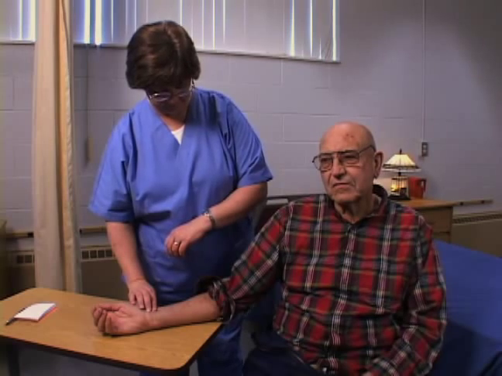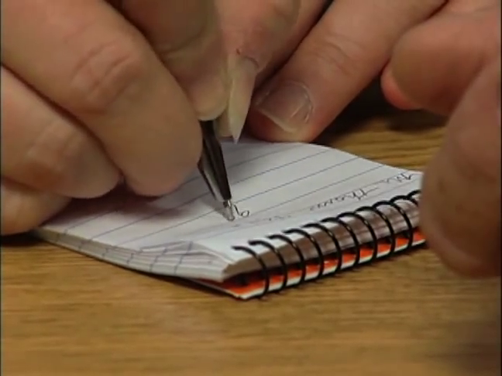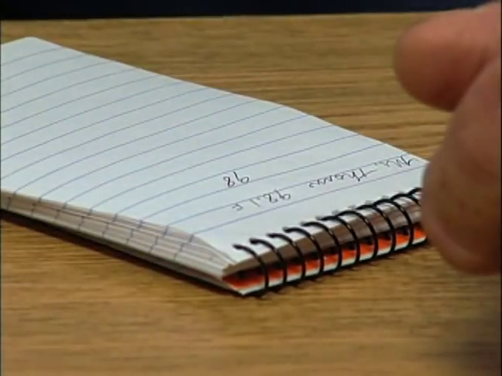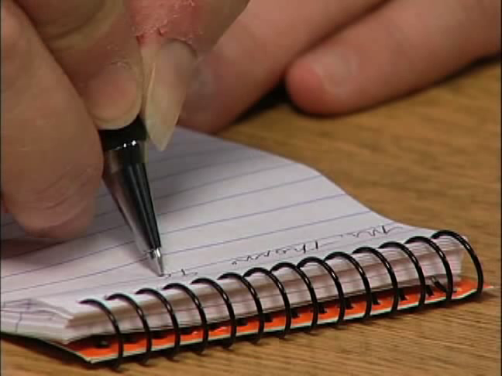Counted pulsations for 30 seconds and multiplied the count by 2, or for 1 minute if irregular beat. Student must tell when to start and end count. Recorded the pulse rate within plus or minus 2 beats per minute of pulse rate recorded by evaluator.